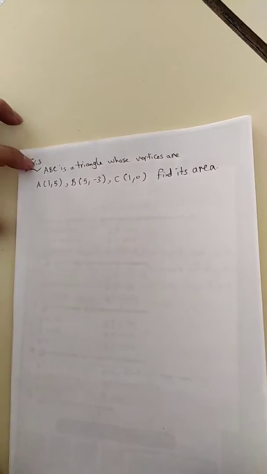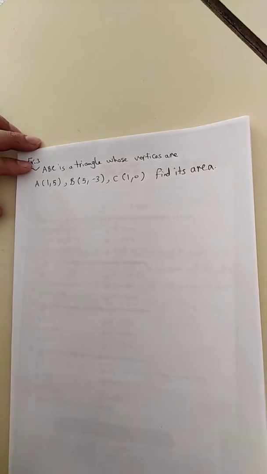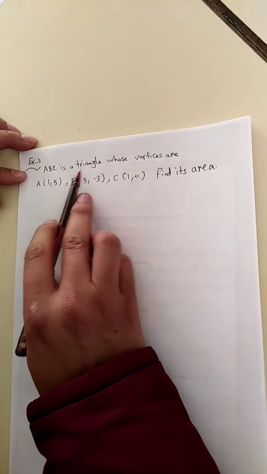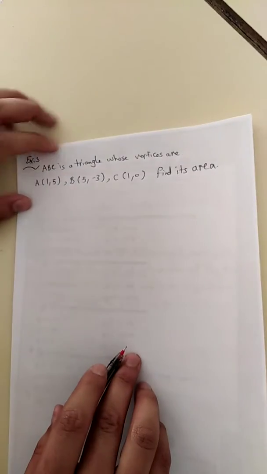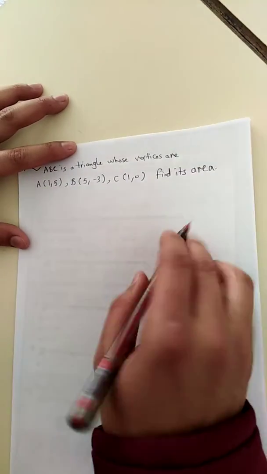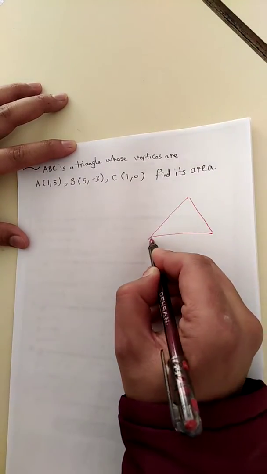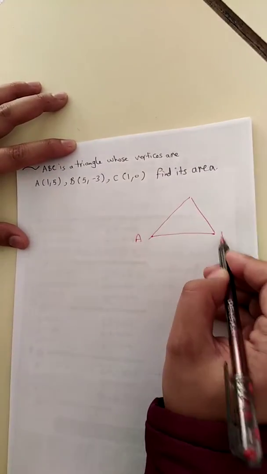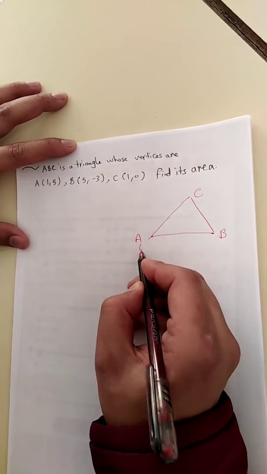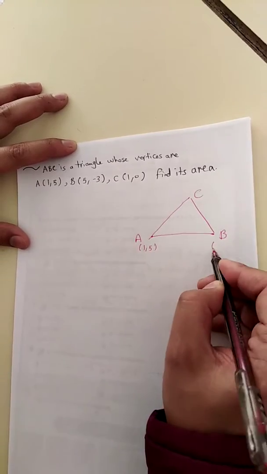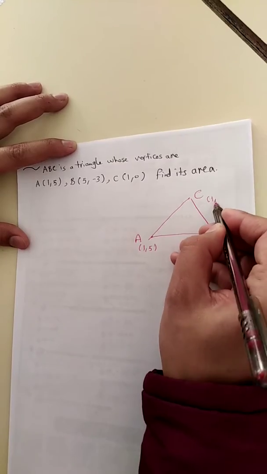And the last exercise in our lesson: ABC is a triangle with vertices A, B, and C. Find its area. Let's imagine our triangle. Okay, A, B, and C. A has coordinates 1, 5. B is 5, -3. And C is 1 and 0.